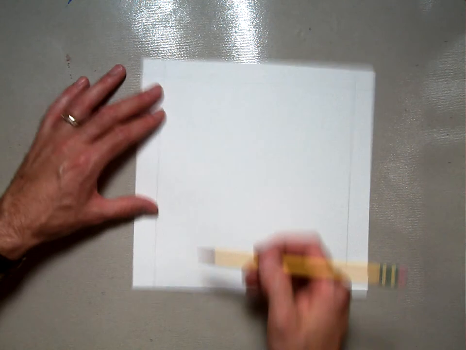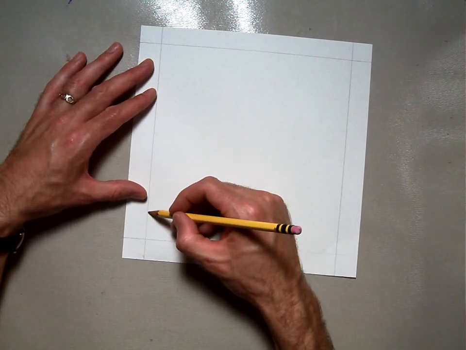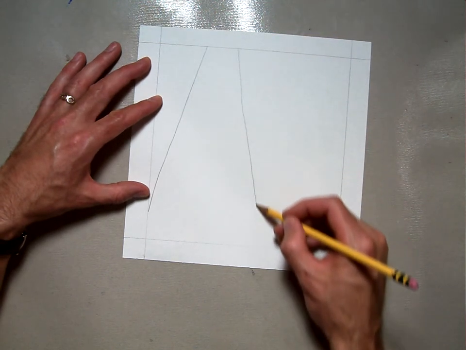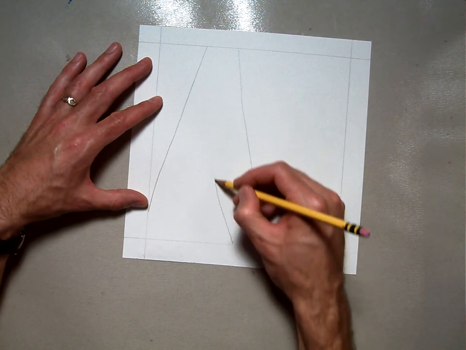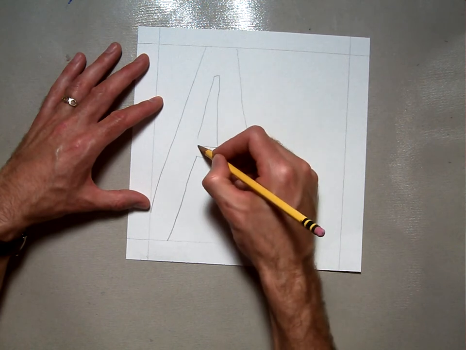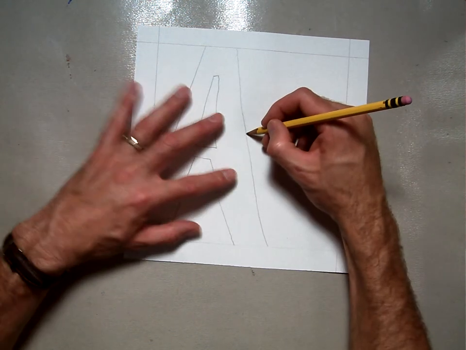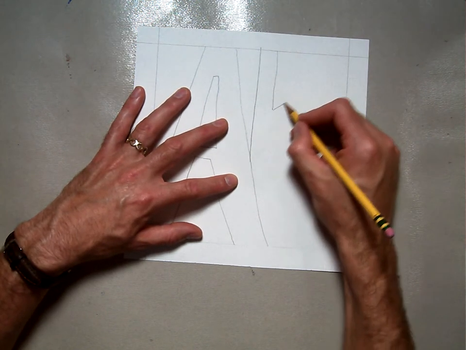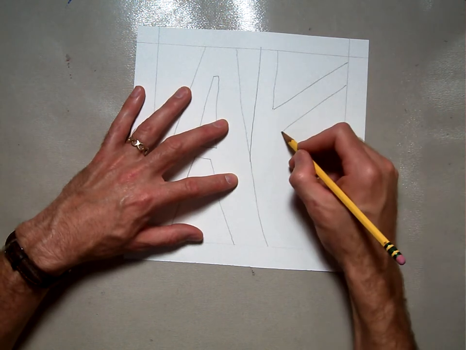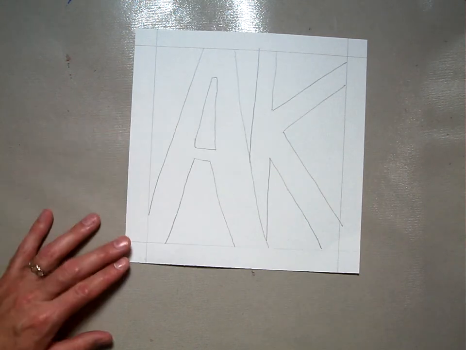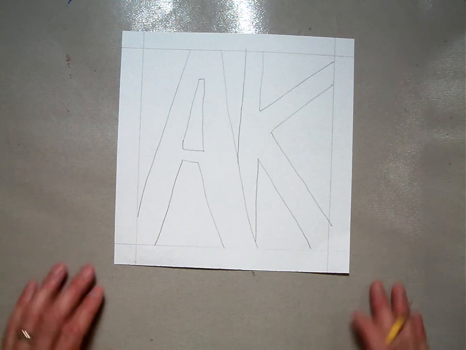Alright, so there's my first beginning square, and then I'm going to put the A and the K inside of there. So here I'm going to start with my A. And finish my A over to there. And then finish the inside of it. Then I'm going to put my K right here. And bring it down here. Like that. So there I have my A and my K inside of that square.